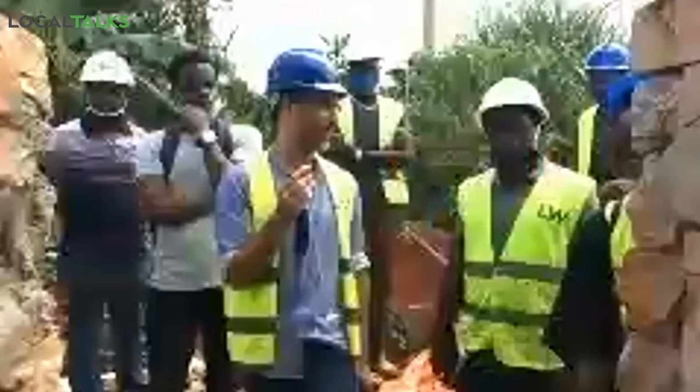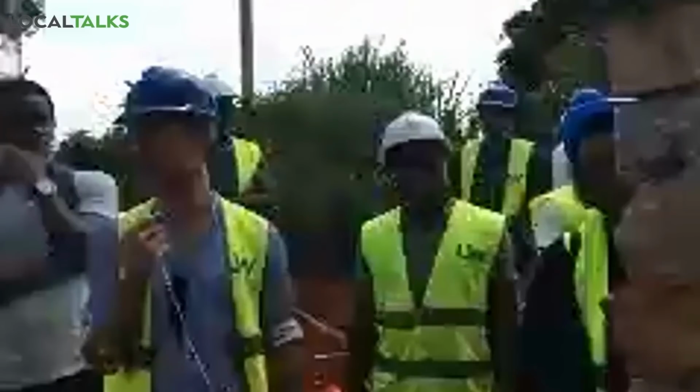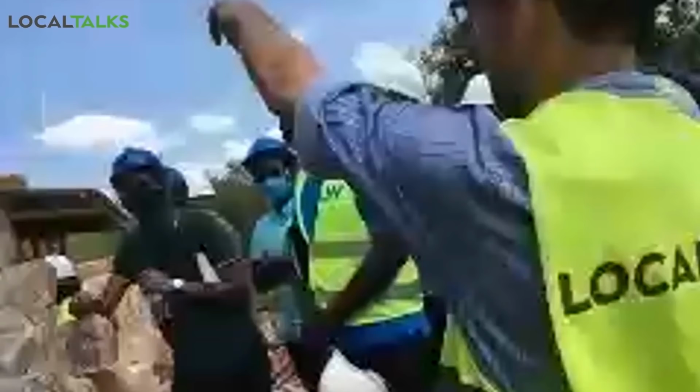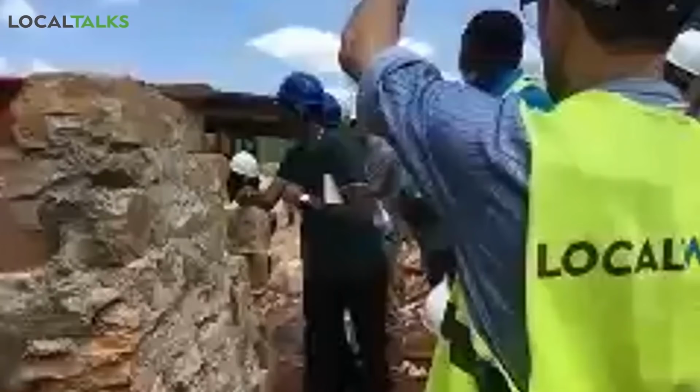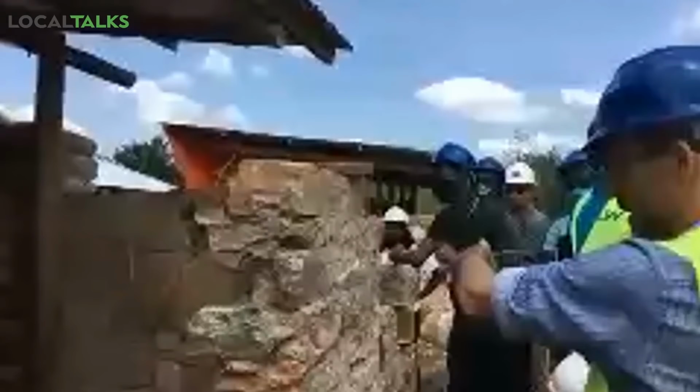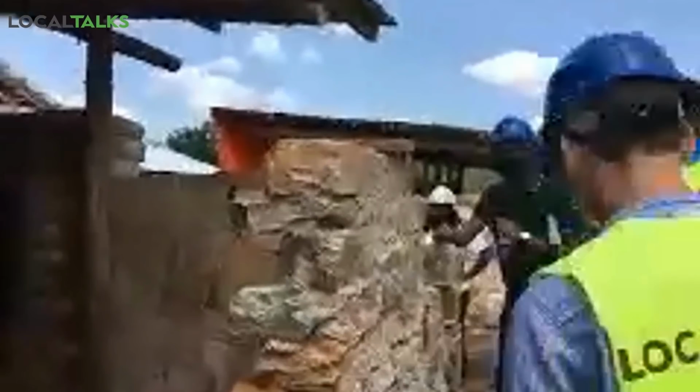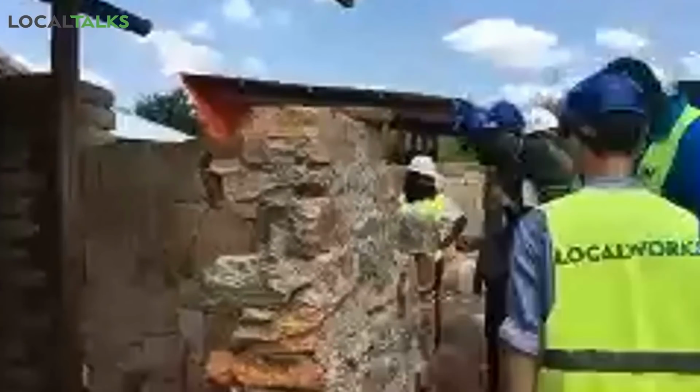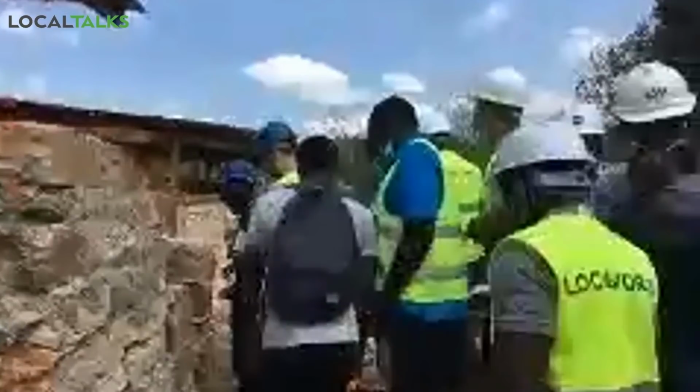To the bio toilets, you can see that these toilets are aligned, and then there's a further toilet block up at the top of the site where the teachers' accommodation is. All these three blocks are connected by an underground pipe, and then you have these hand washing sinks that are also made out of stone.